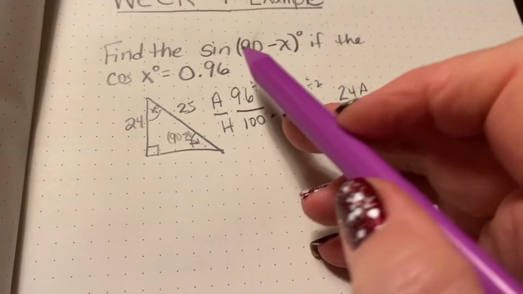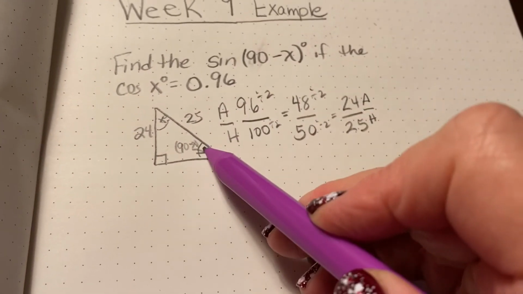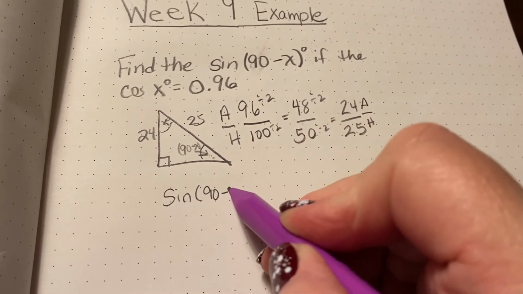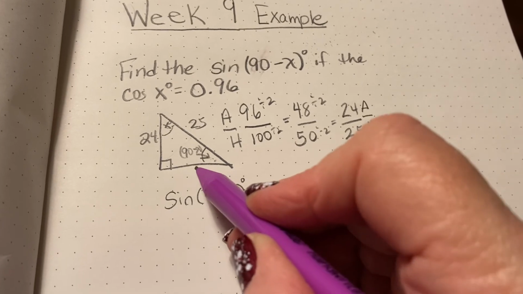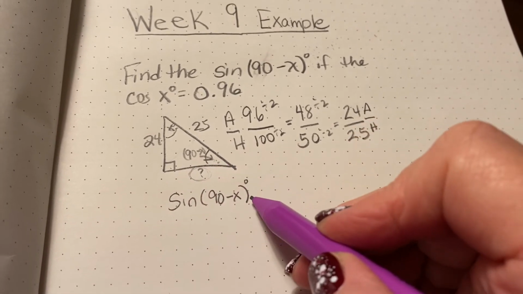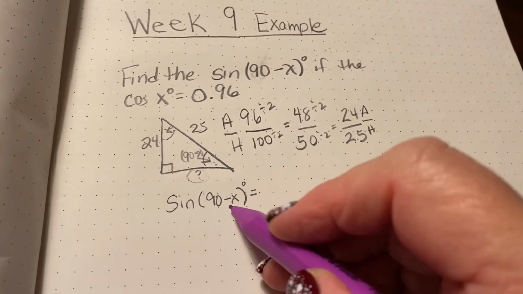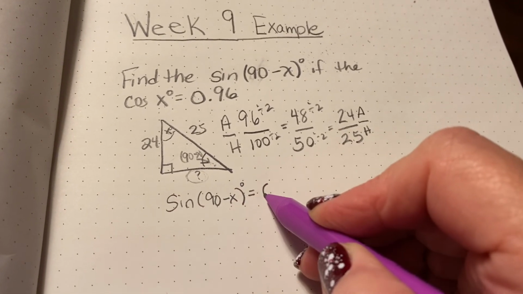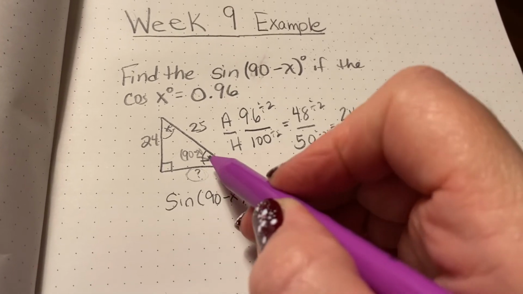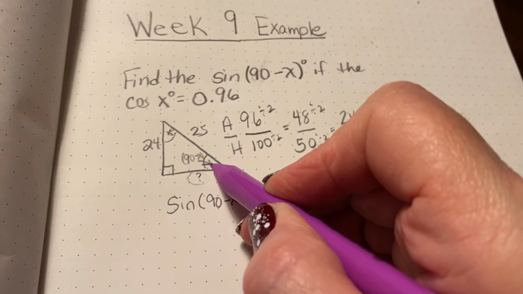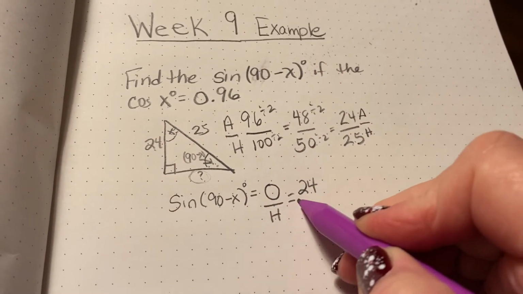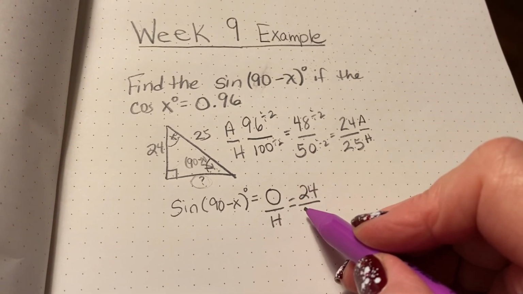And now I can decide what the sine of this angle is. So let me write sine of 90 minus X. I'm going to wait to see if I need to do the Pythagorean theorem to find this side, because I might just have my answer already. The sine is the measure of the opposite side over the hypotenuse. So from this angle, opposite is 24, and the hypotenuse is 25.